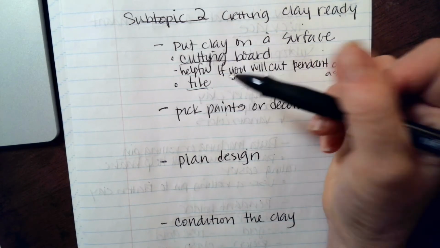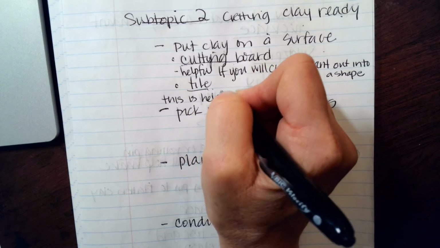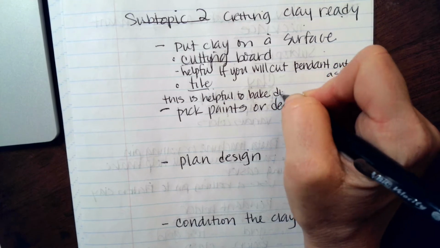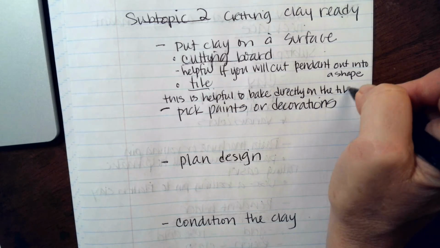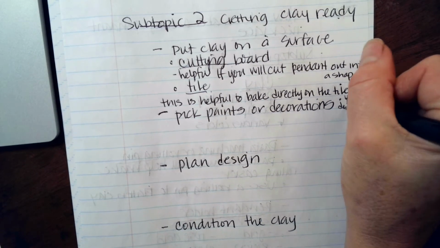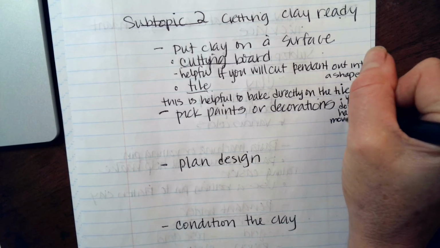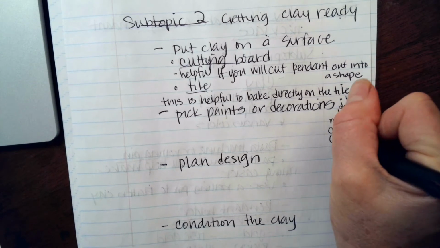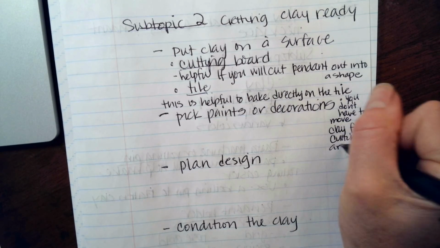Now for a tile, this is helpful to bake directly on the tile. Now I'm going to detail that. You don't have to move the clay from the cutting area.